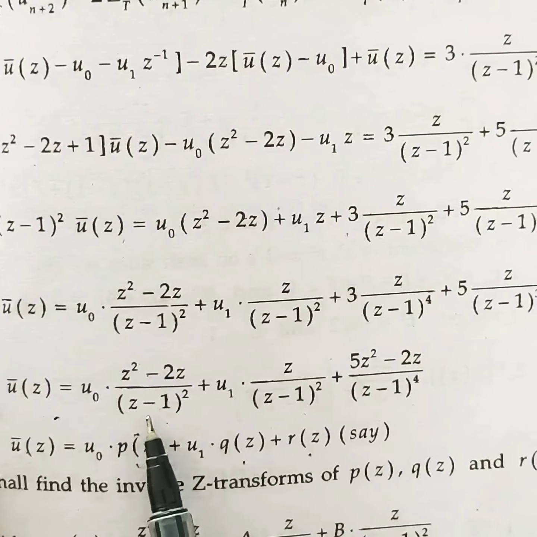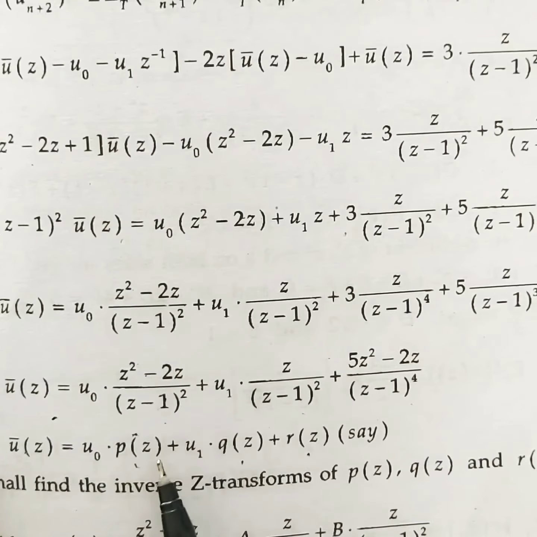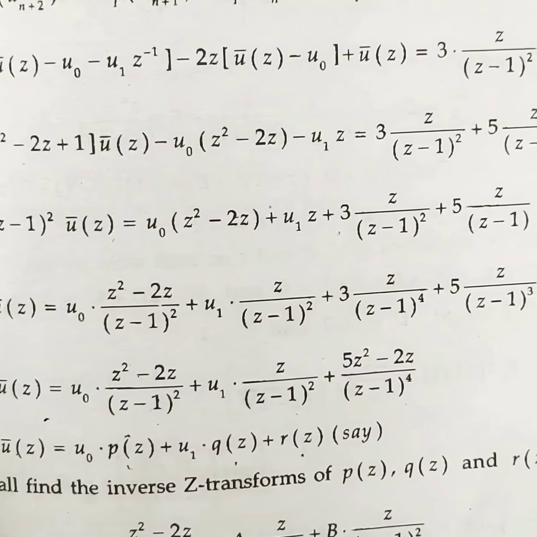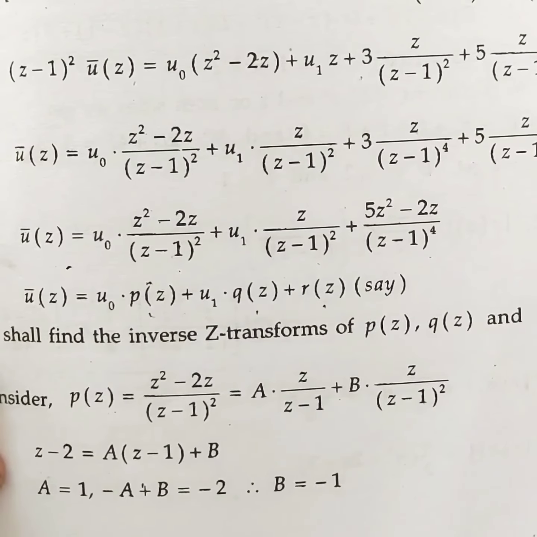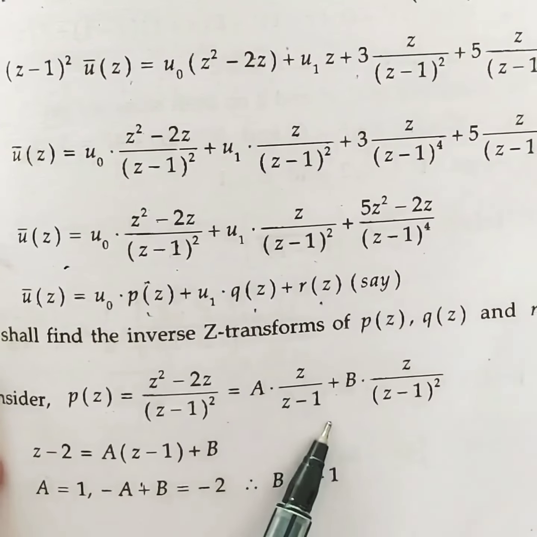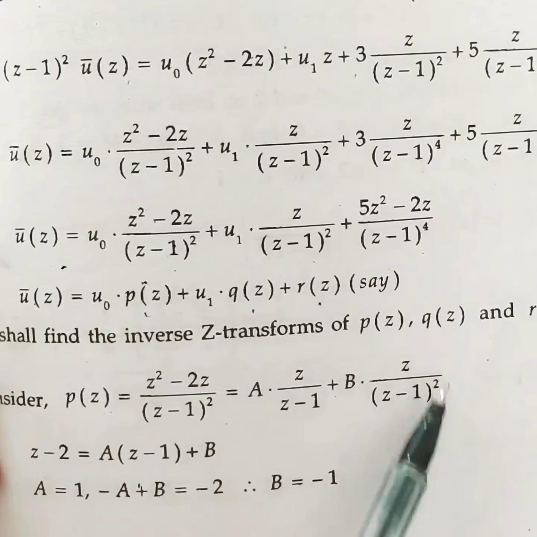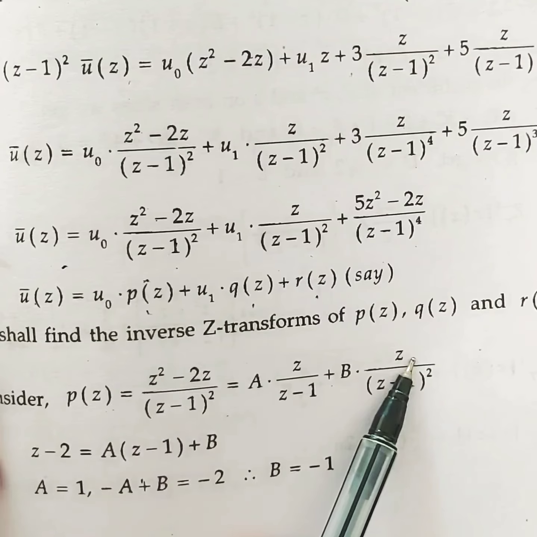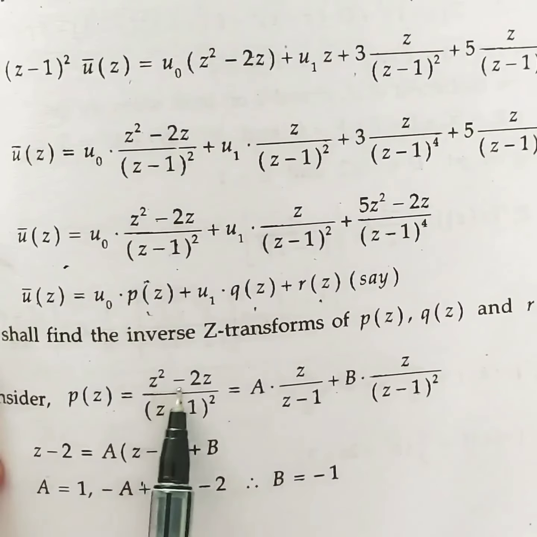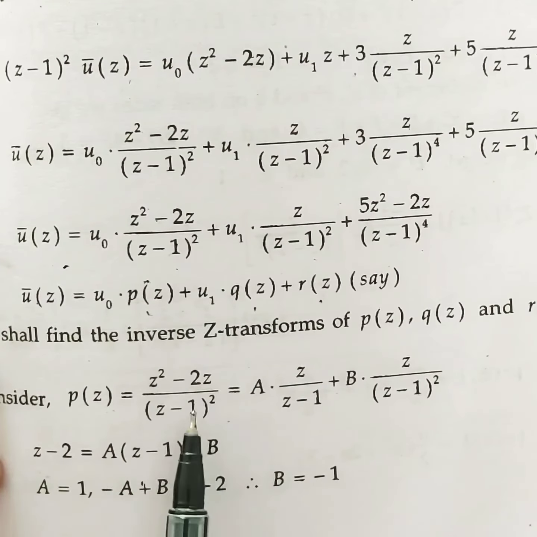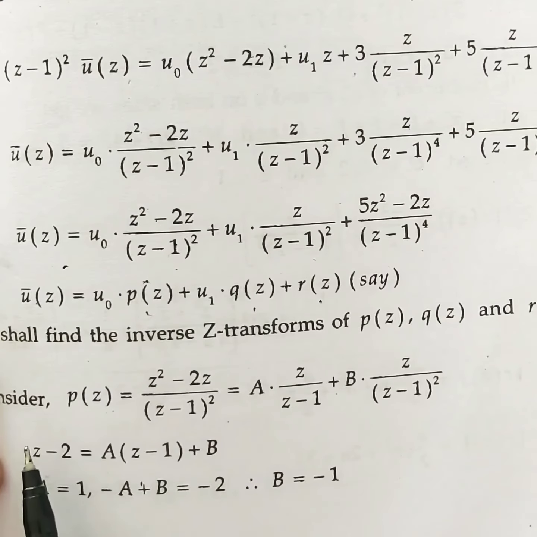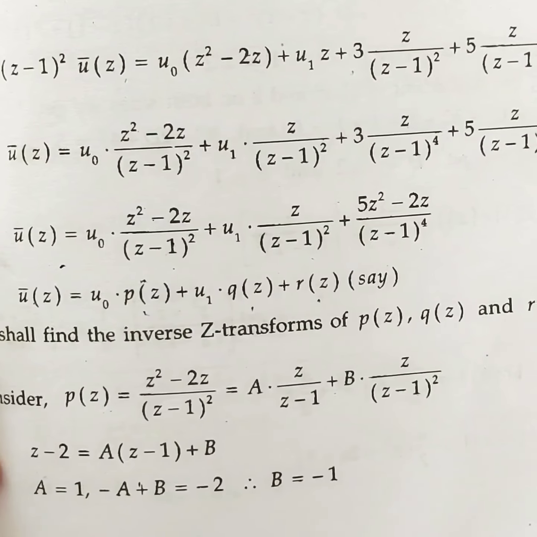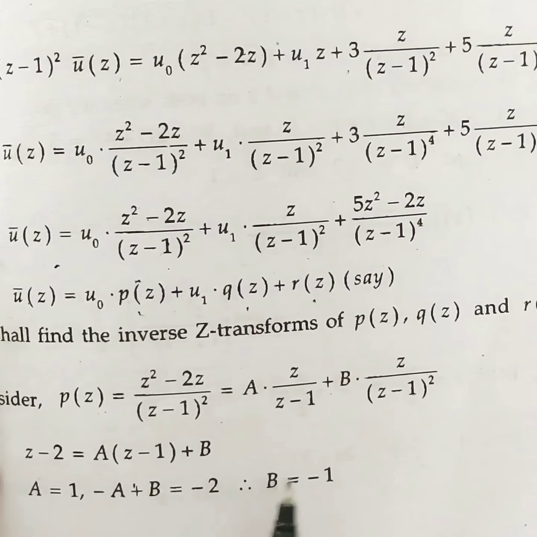Okay, so if I take this first term p of z, z square minus 2z by z minus 1 the whole square, how will we resolve it into partial fractions? See here, that is a z by z minus 1 plus b z by z minus 1 the whole square. For these two things I want only z in the numerator, nothing else. So here I can take z minus 2 into z. I can preserve z and bring it back later, or we can write it simultaneously. Whichever way you do, the answer is going to be the same.